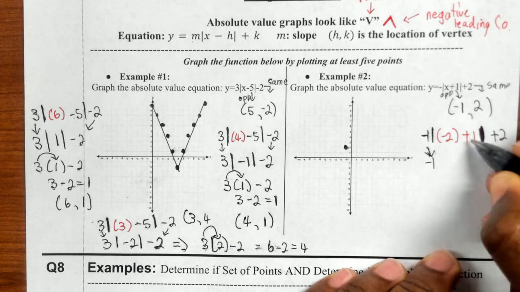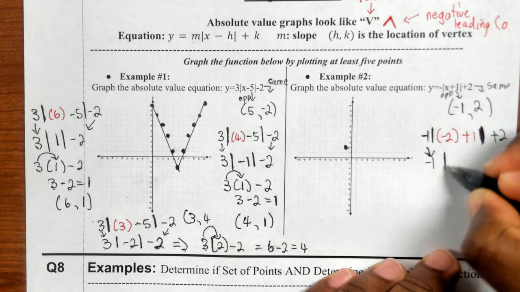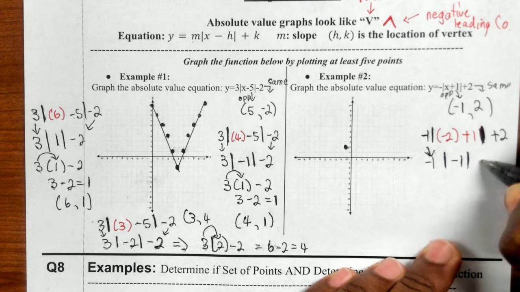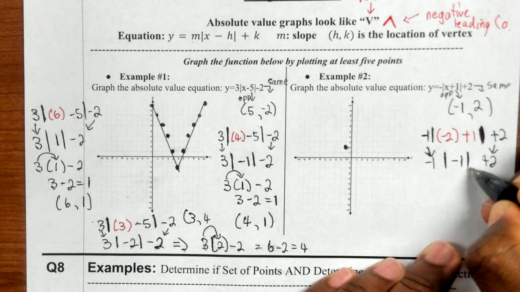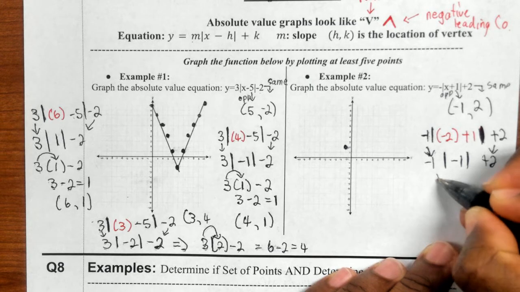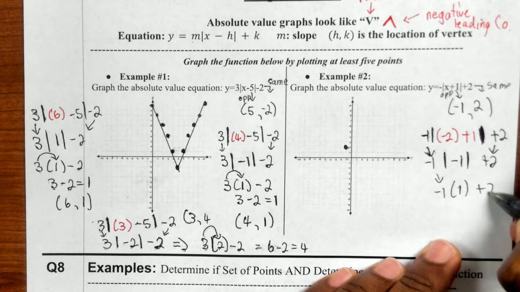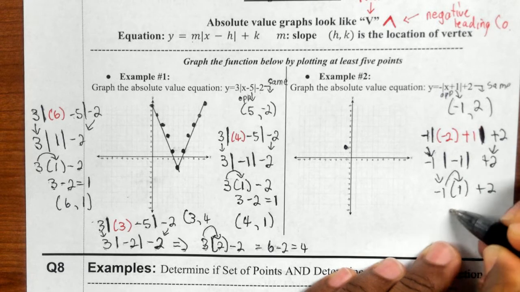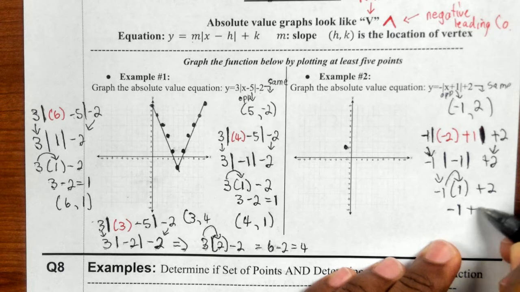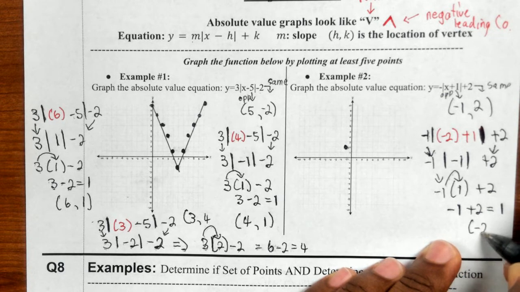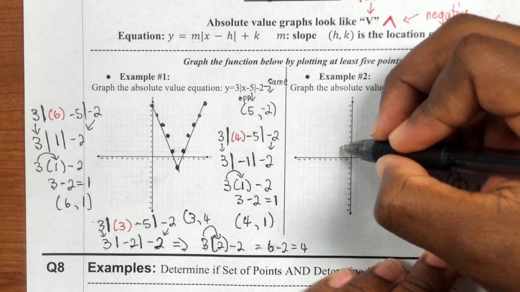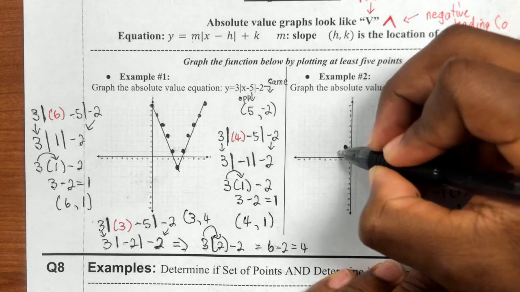So then negative 2 plus 1 is negative 1. And then bring down the positive 2. The absolute value makes this turn into a positive number. So we bring this down again. This turns to positive 1. Then plus 2. Distribute. And then you will get negative 1 plus 2, which is 1. So that means that when x was negative 2, y was 1.